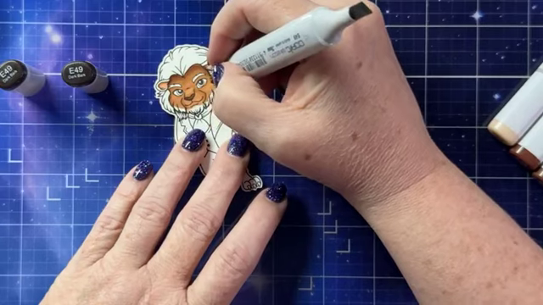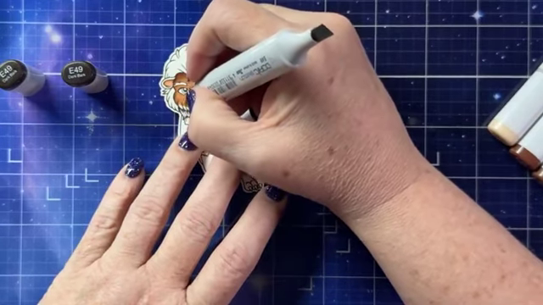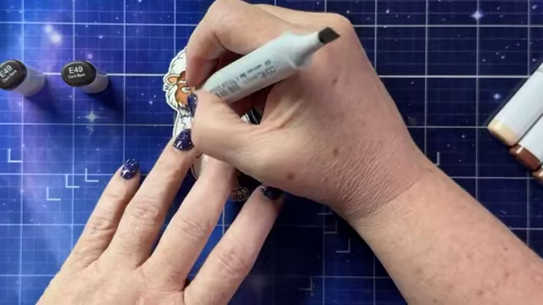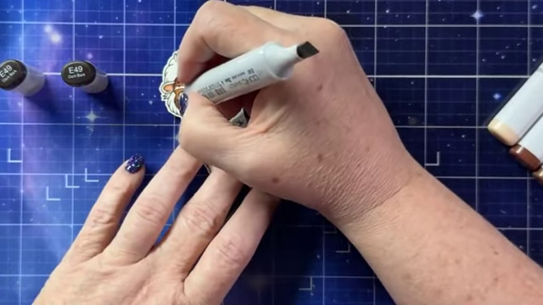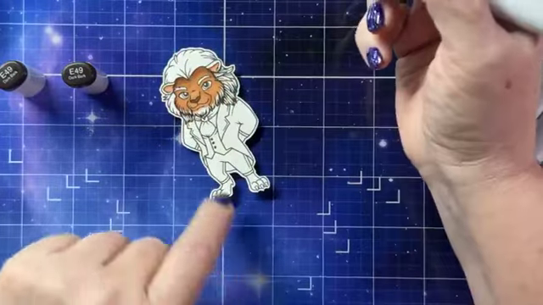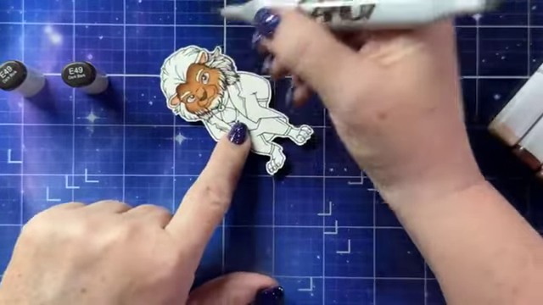I used to be a very heavy-handed person. The brush strokes were, I would say, close to one of the hardest things for me to work on when I first learned to color. But you'll be able to do it. If I could do it, you could do it.